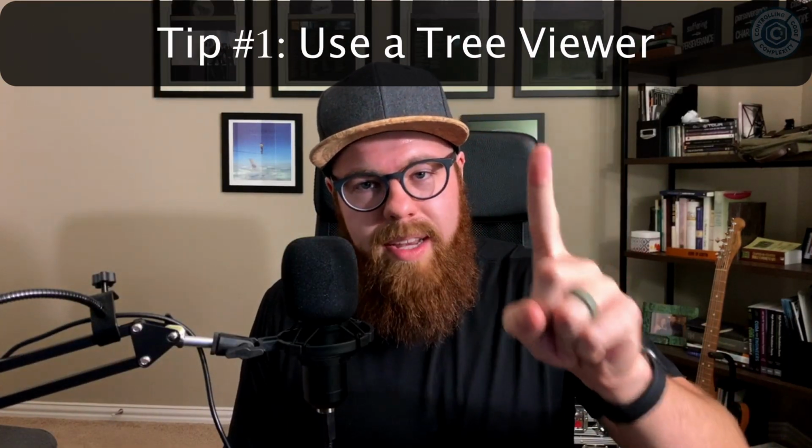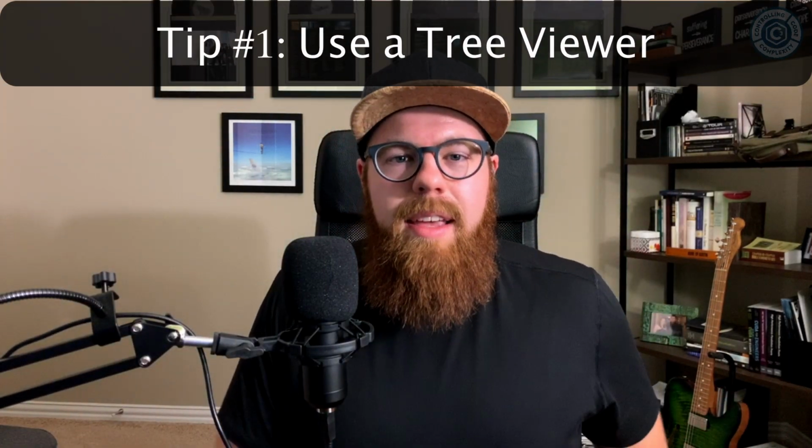Tip number 1, use a tree viewer. When I say tree viewer, I mean use a program which will display your repository's history tree in a visual way. There's nothing wrong with using the command line, and for many things, even in my personal Git workflow, I use the command line with great success. But I think there's a lot of value in keeping your mental model in sync with your repository as you're working it, and seeing your tree history visually helps tremendously.